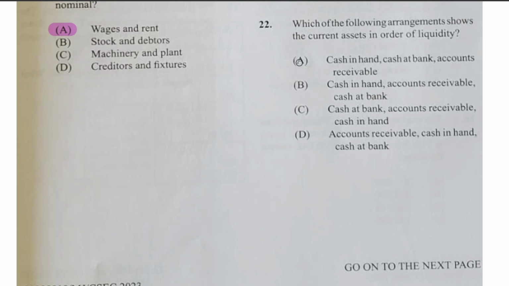So we have cash in hand, cash in bank, accounts receivable. Now I'm just giving you the order. We have cash in hand, cash in bank, then prepayment if you had a prepayment. Then we have accounts receivable, and the last one would have been inventory. Here is that.